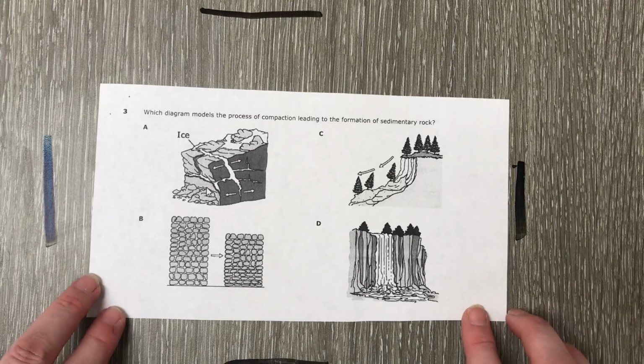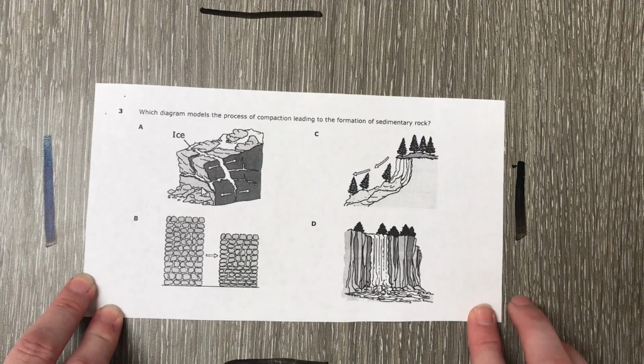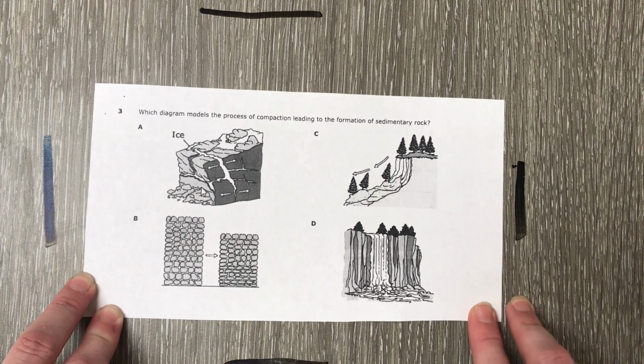Number 3. Which diagram models the process of compaction leading to the formation of sedimentary rock?